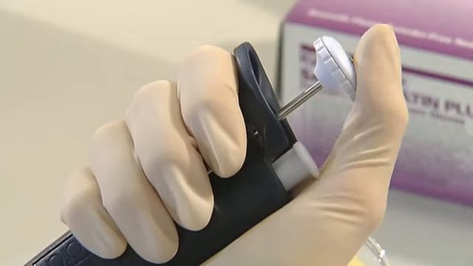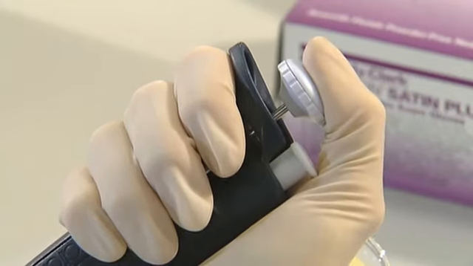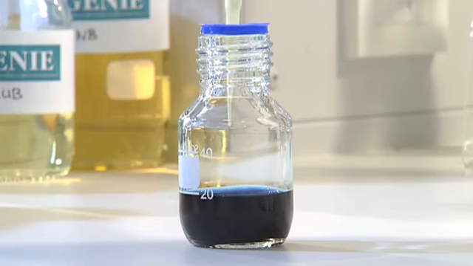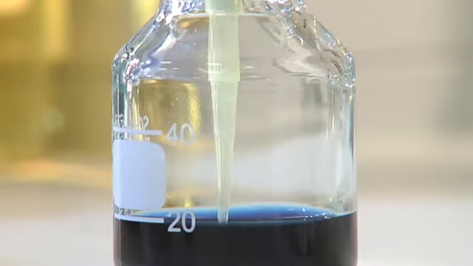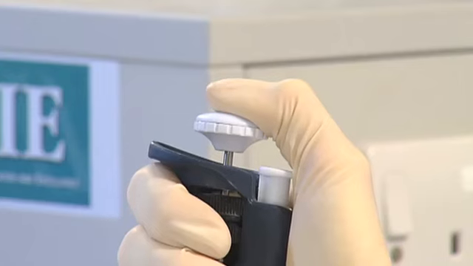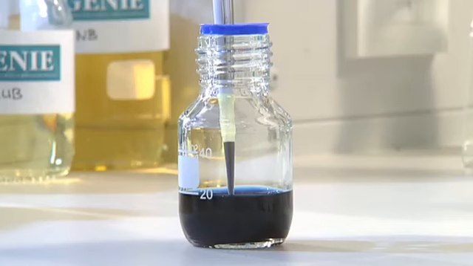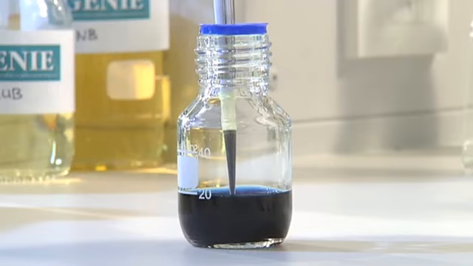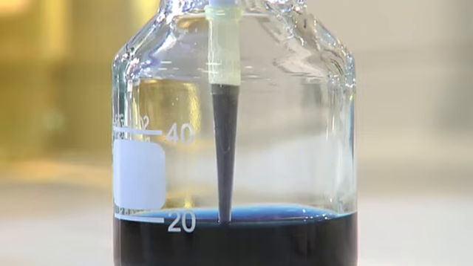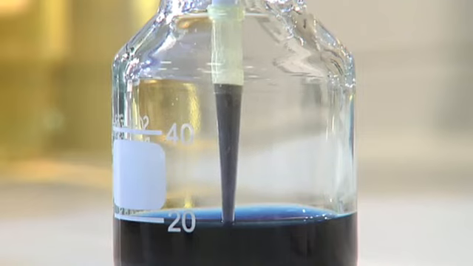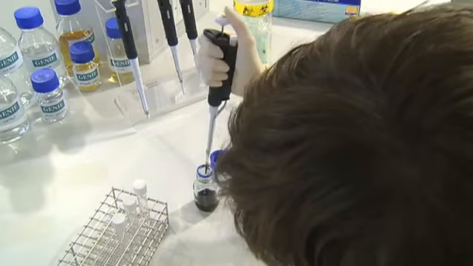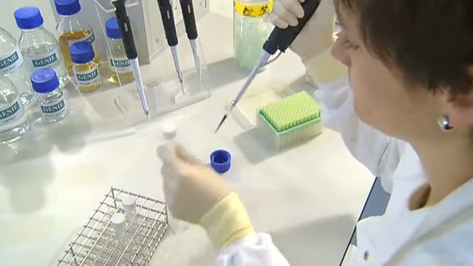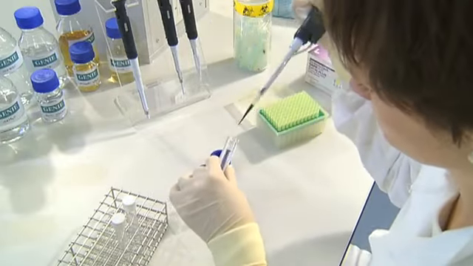So to use the pipette, push the button down to the first stop. Then, keeping the push button at this level, place the pipette tip about 2 millimeters into the liquid you wish to draw up. Release the push button by slowly allowing it to return to its original position. Pause for a second to make sure all the required volume of liquid has been taken up into the tip. This is especially important when using more viscous liquids which take longer to draw up. Withdraw the pipette tip from the liquid and place it inside the recipient container.